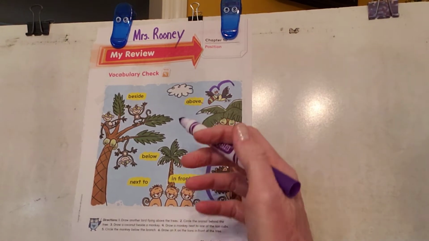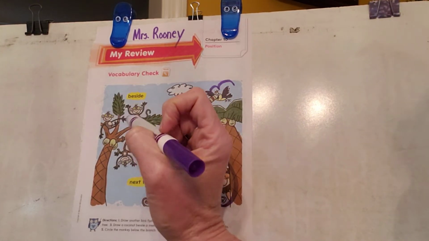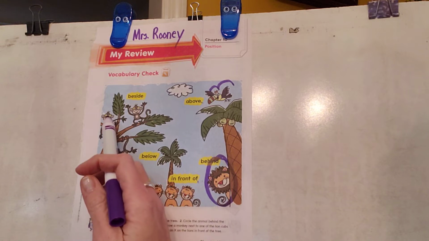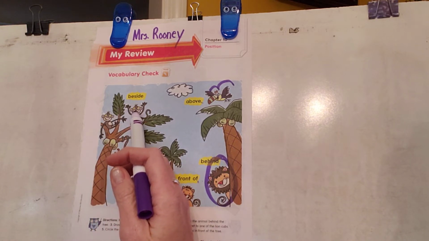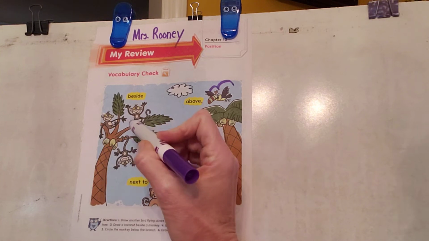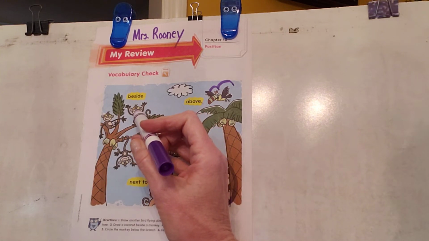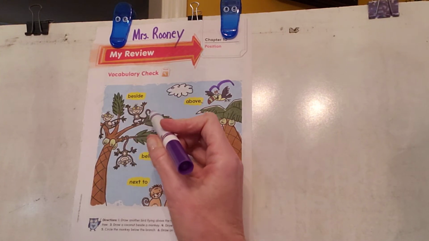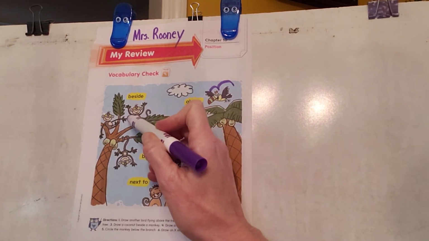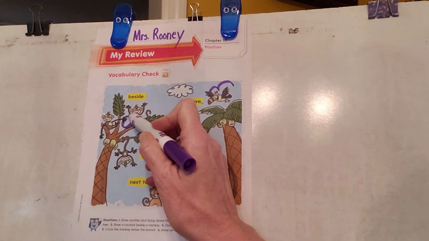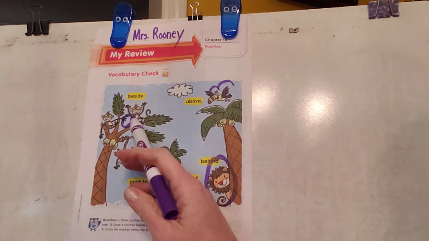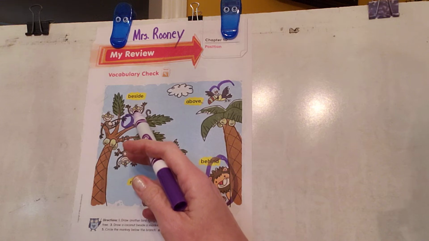So I want to draw a coconut beside a monkey. I have this monkey and this monkey and this monkey. It looks like I have the most space right here. So if I wanted to draw a coconut beside this monkey, where would I put it? Very good. I would put it right there. Excellent. So that coconut is now beside my monkey.